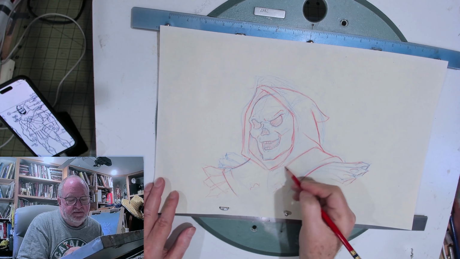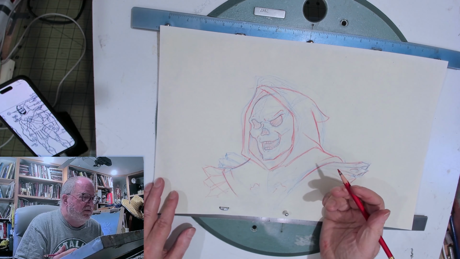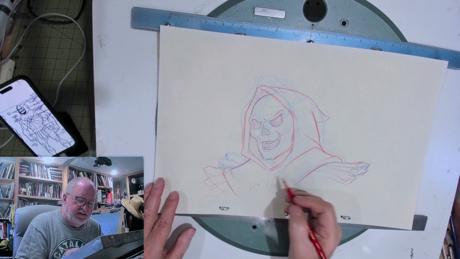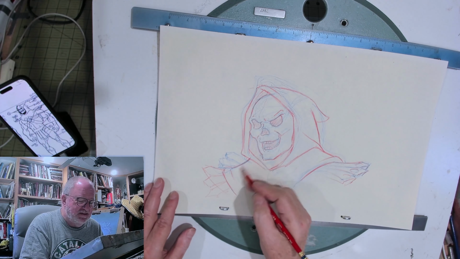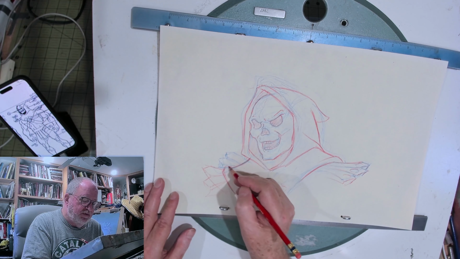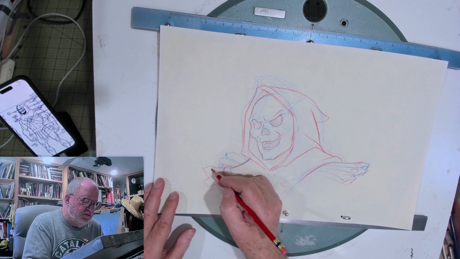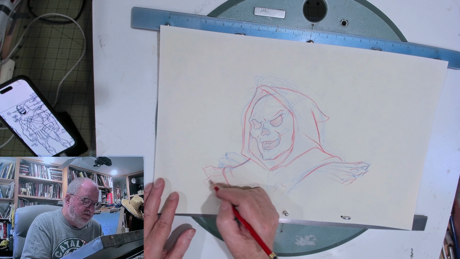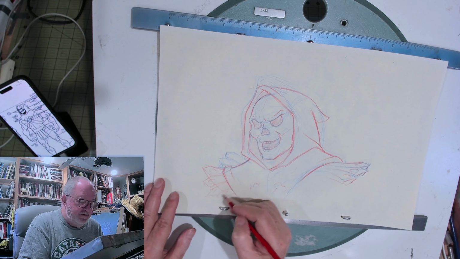So I'm going to show you some of the characters. I didn't do a lot of the female characters. I did a little Teela here or there, but they had a weird thing. I don't know if they get away with it today, but if you were a girl, you drew girl characters, and if you were a guy, you drew guy characters.